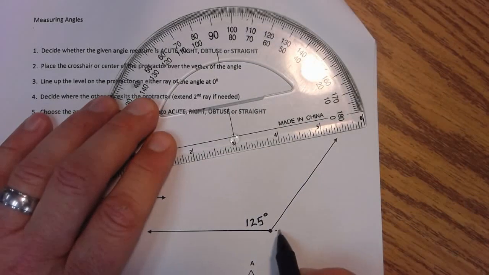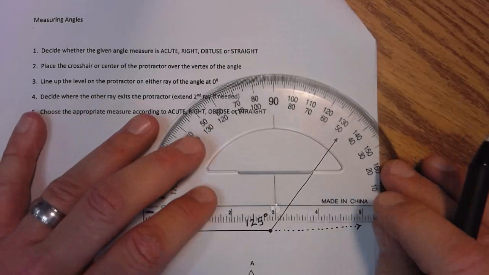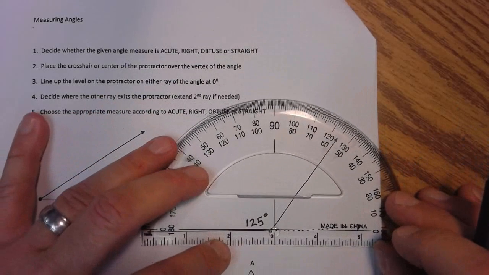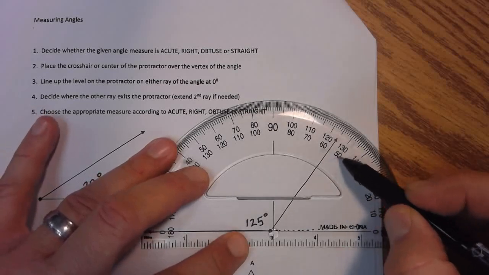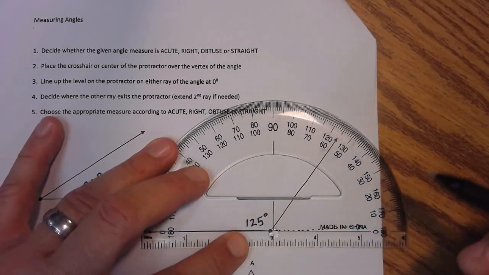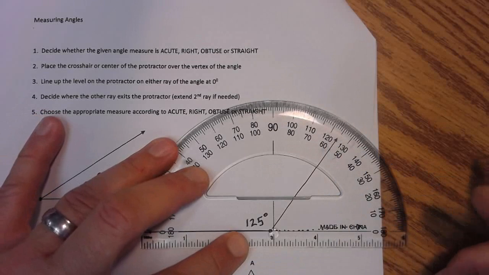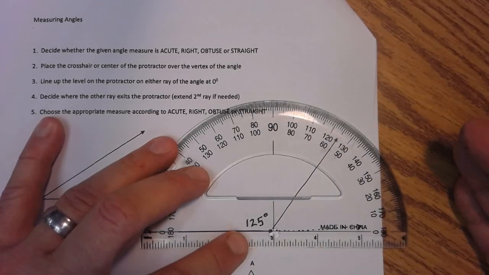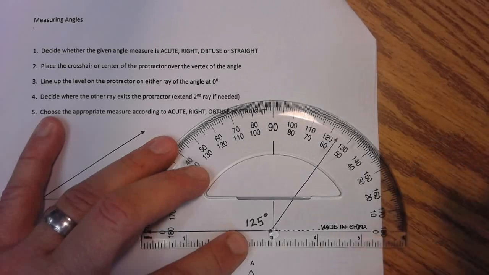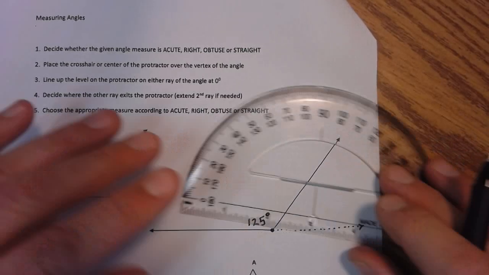Let's say, for example, you were measuring from this direction, and that was your second ray. Well, if you notice, that would be an acute angle, so what you would need is the smaller set of numbers because you're coming in from the opposite direction. And so that's why there's two sets of numbers. Classify your angle, then make sure that you are between the appropriate set of numbers.